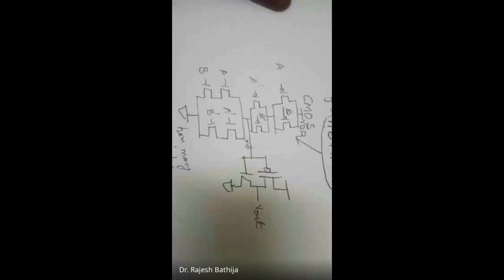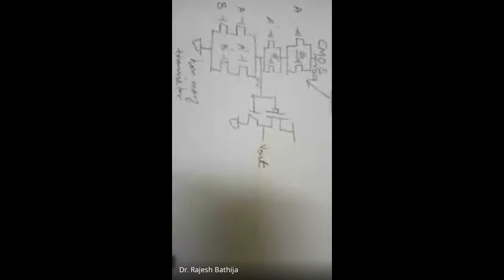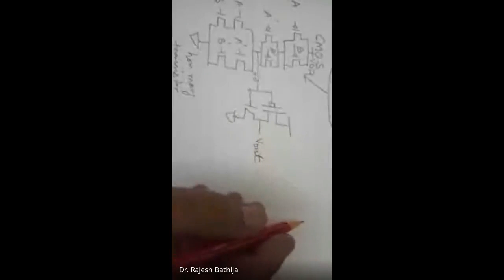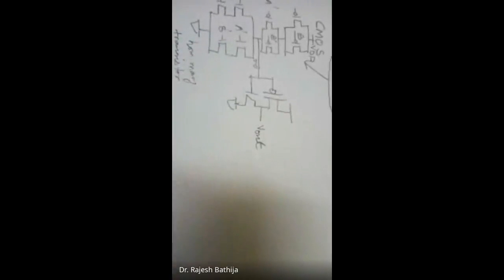Anyone, if can give me an answer, I will be very happy. How many transistors are there in this design? Okay, think it out. I will draw another topology over here by which you will get this number in the meantime. Think it out, but 10 is wrong, right?